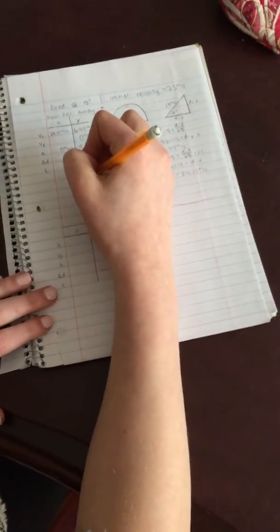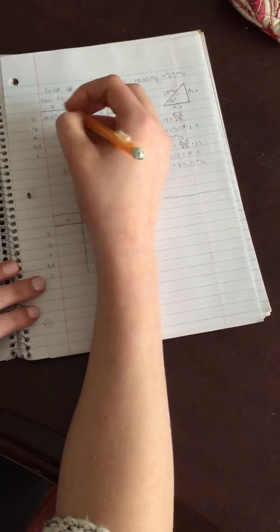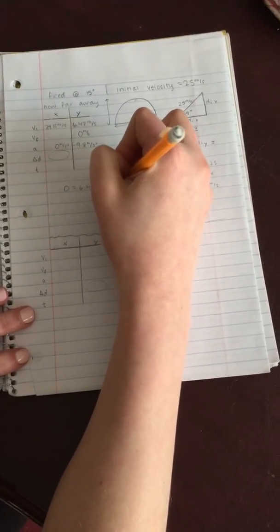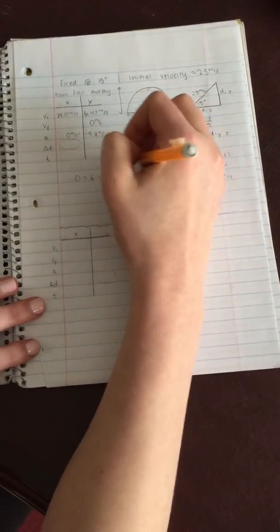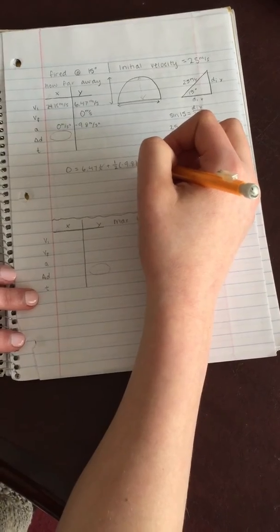I'm going to use this: 6.47 T. So we have VI T plus 1/2 times negative 9.8, which is our acceleration, T squared. I'm going to cross off this T and one of those T's.